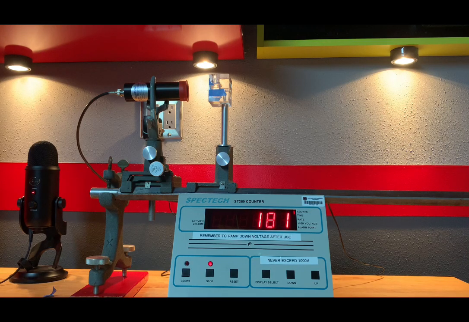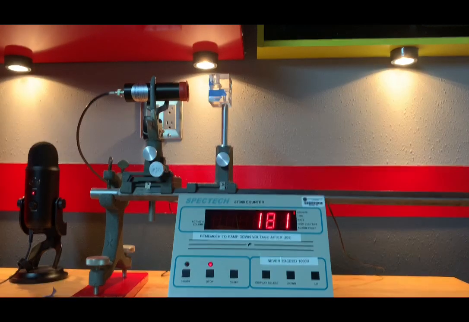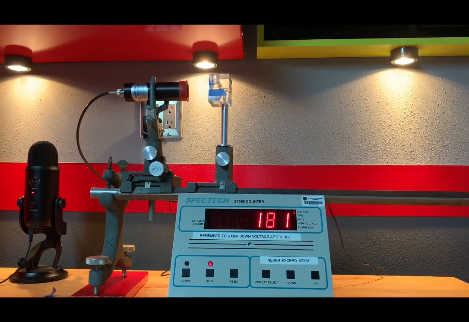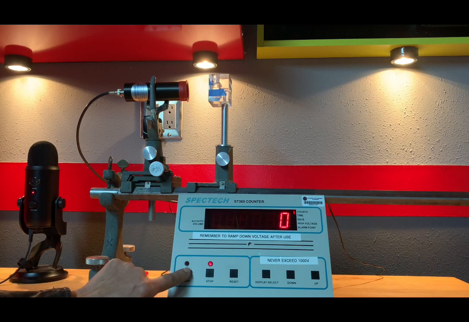So what I'm going to do is record this, and what you should do is record it as well. I am not going to provide you a data sheet with the information that we are obtaining right now. You can do that on your own. So our first interval, we'll call it measurement 1, is 181 counts. Let's go ahead and do that again.